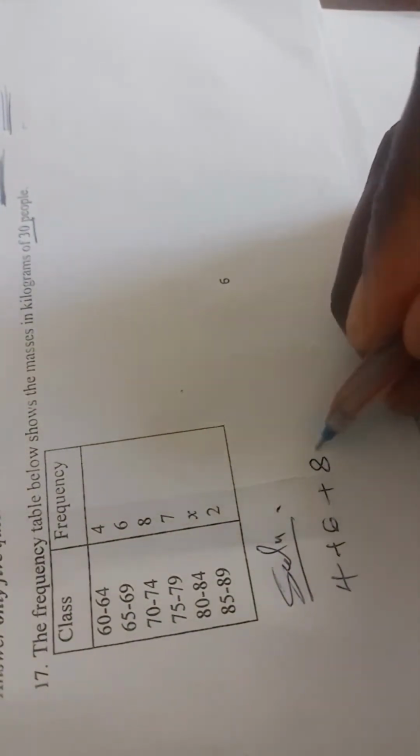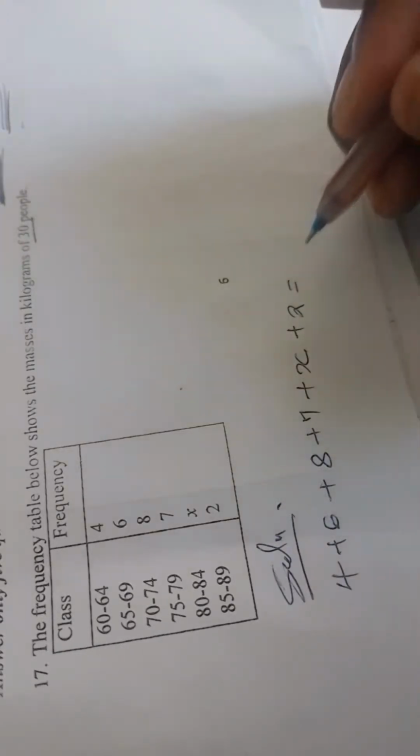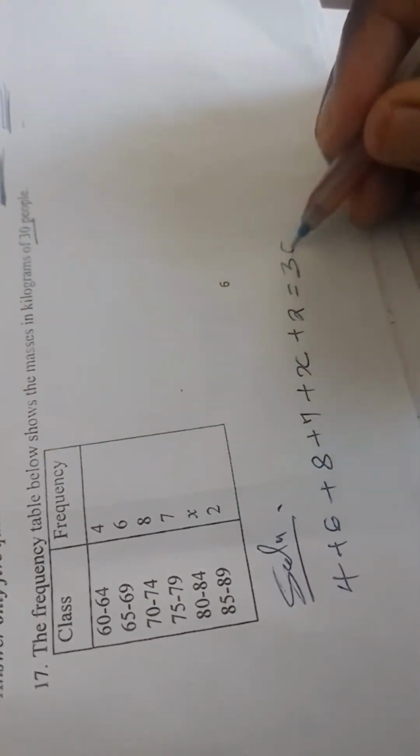Now, the solution to this: because we need to find the value of x, we'll have to take 4 plus 6 plus 8 plus 7 plus x plus 2. This one has to give us a total of 30.